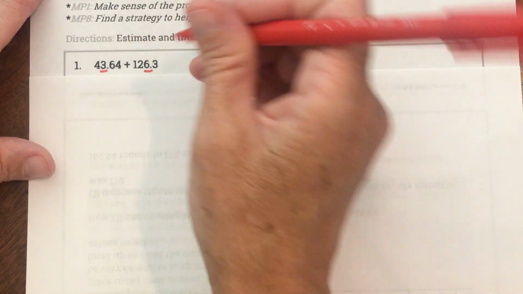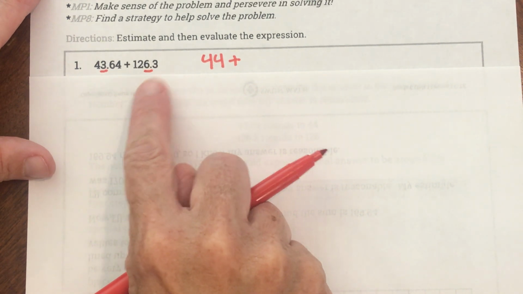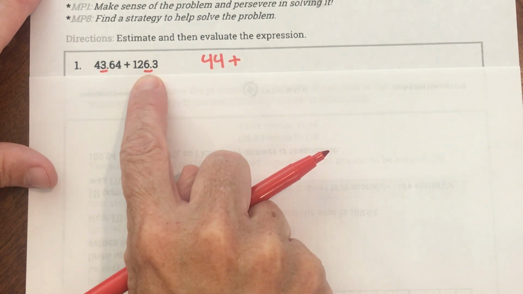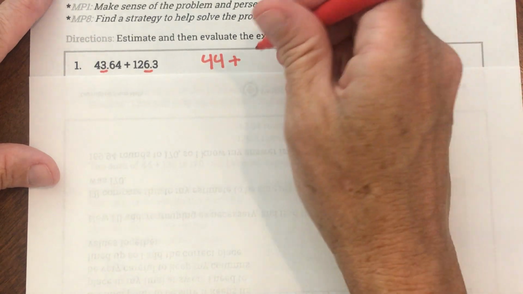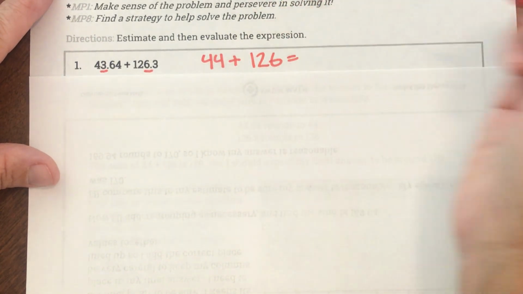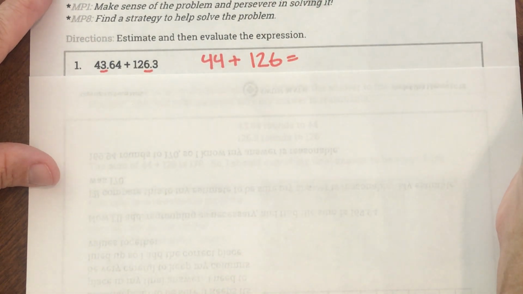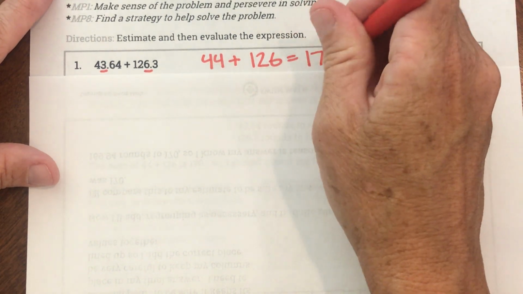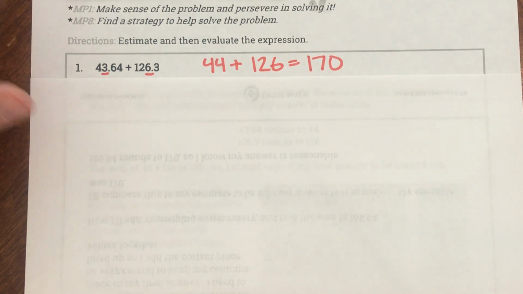And when I round the 126 to the nearest whole, which is the ones place value, 3 is going to make the 6 stay a 6. So I have 44 plus 126 is 170. That was my first step: I rounded to the nearest whole number.